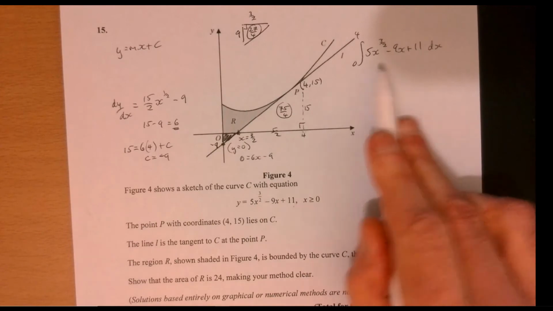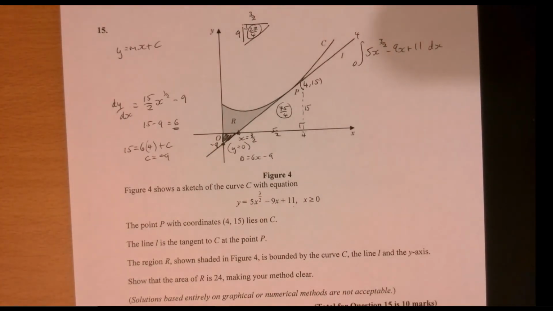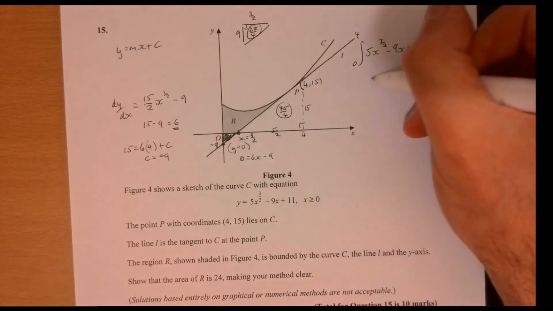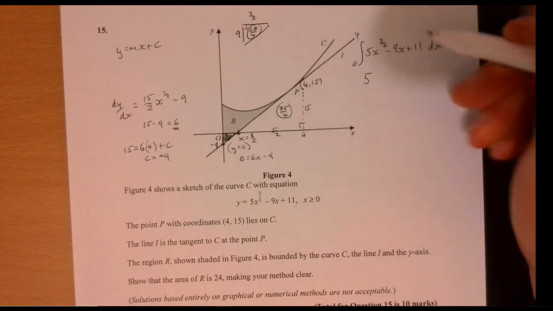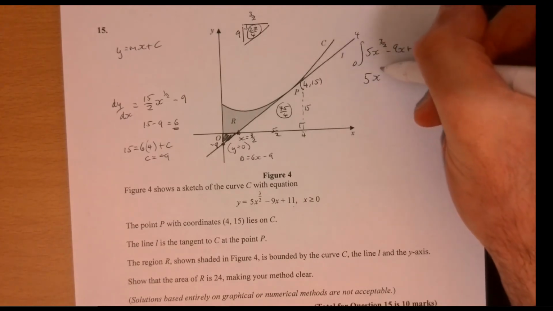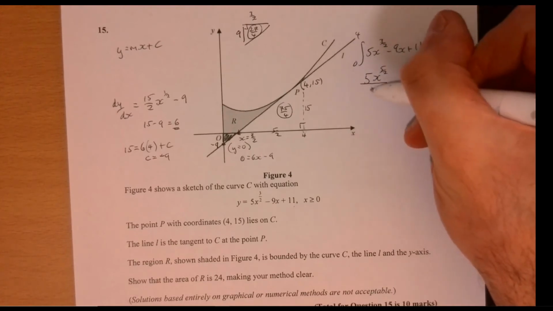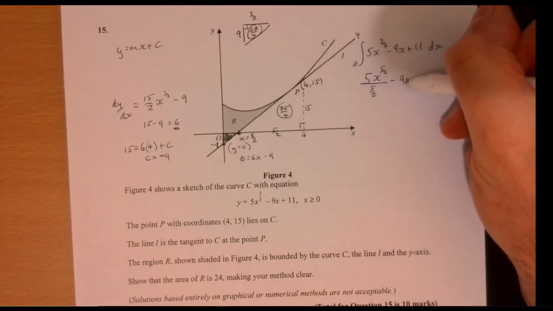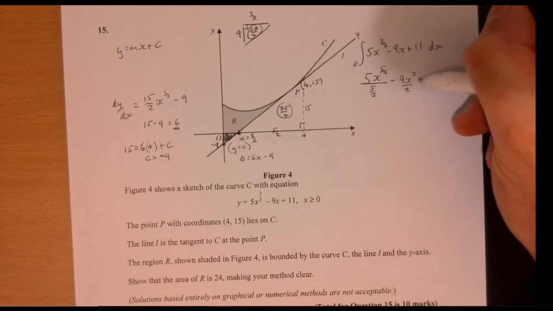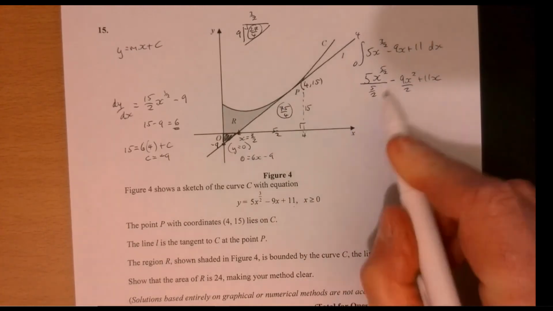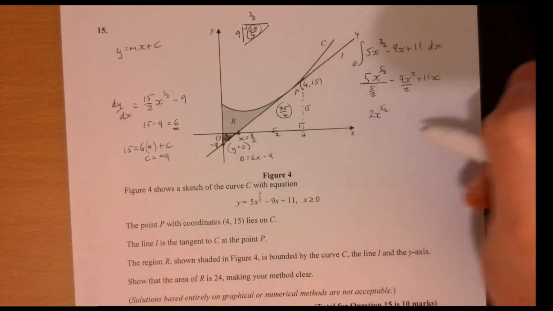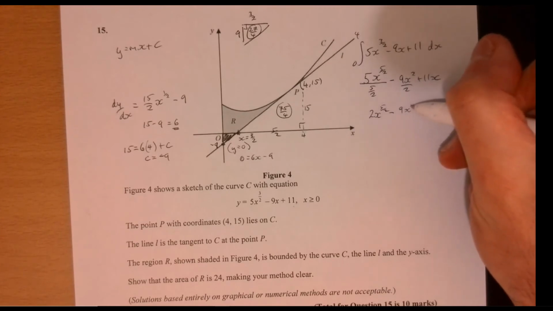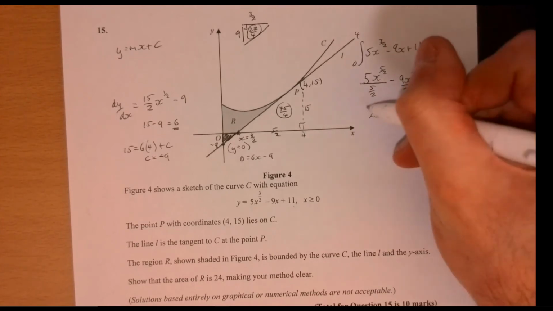Now it is possible to just pop that into your calculator. If you're like me, I don't like using my calculator too much, but let's quickly do it. It's good practice making sure that you can actually do the integration. So we've got 5x, we raise the power by 1 and divide by 5 over 2, take away 9x squared over 2, add 11x. Tidy that up, so that's just going to be 2x to the 5 over 2, take away 9x squared over 2 plus 11x.